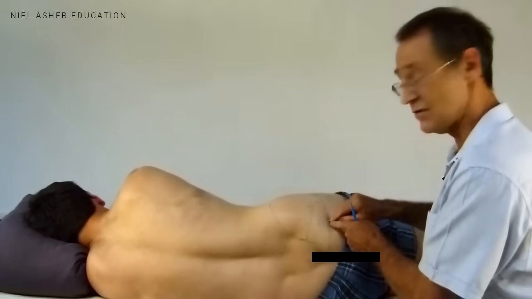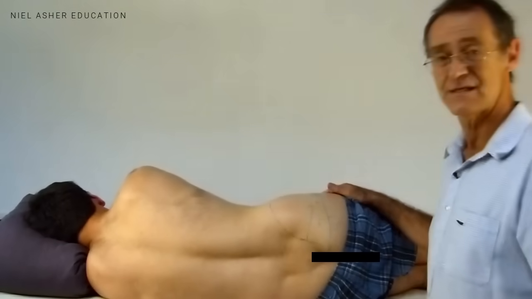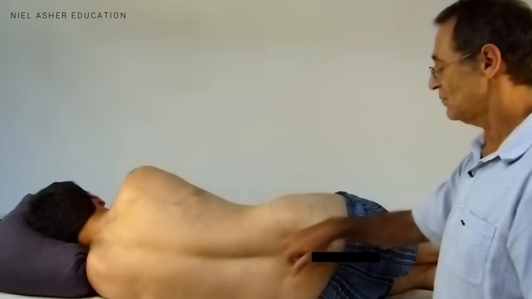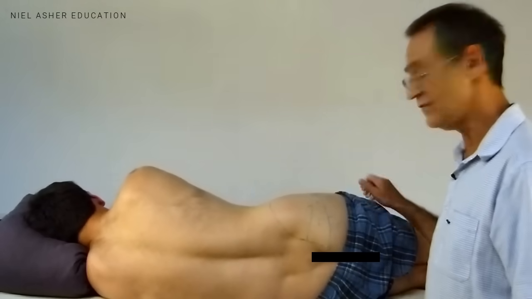When it impinges on the nerve, it gives pain shooting down the leg, as it would if you were to impinge on the nerve anywhere.